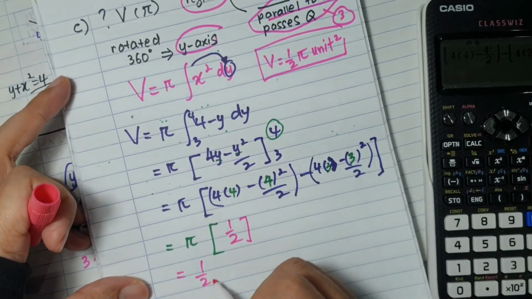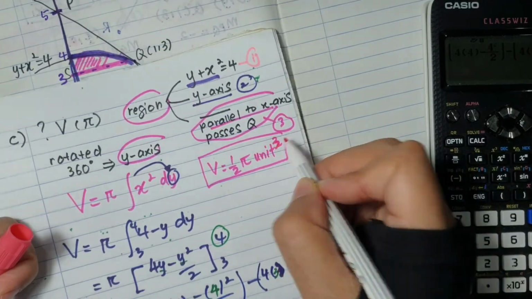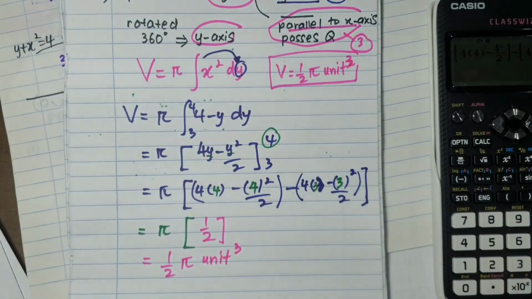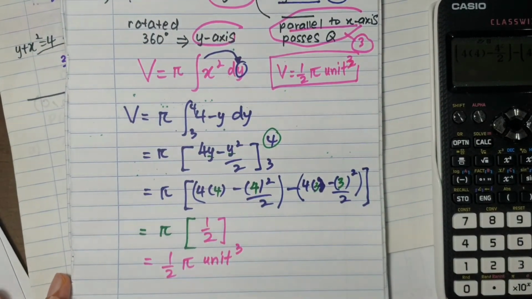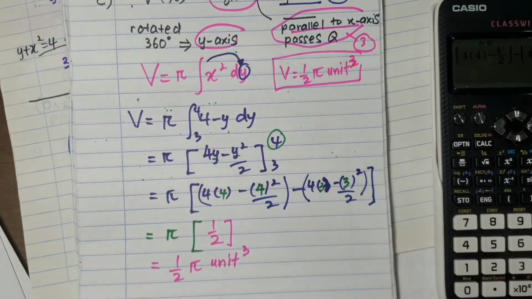So done. Volume, oh sorry, volume must be cubic units. The unit is cubic units. Okay, done. This one is question number 10. Next, question number 11, next video.